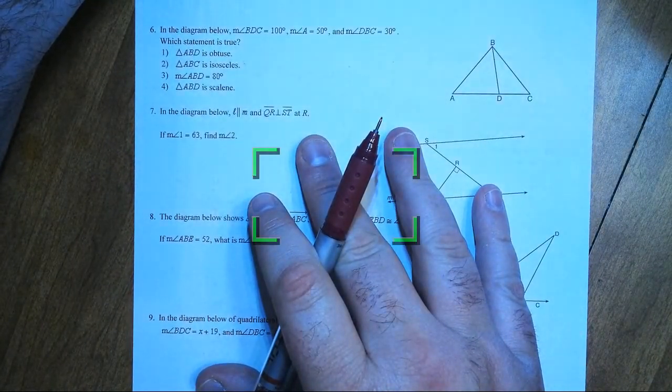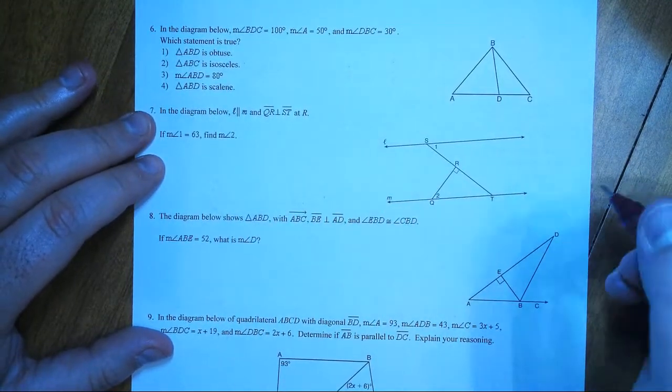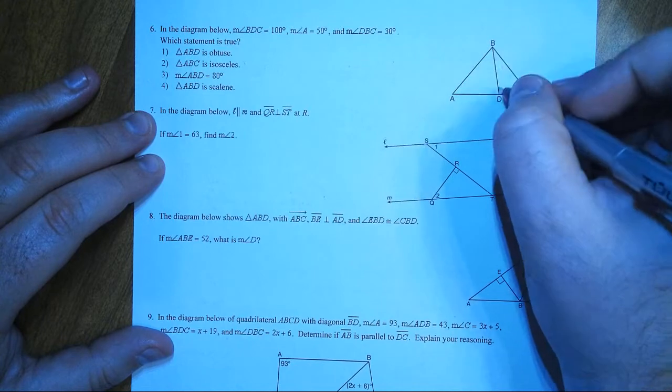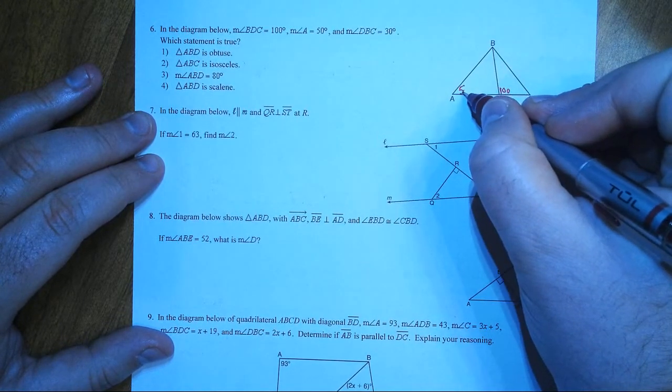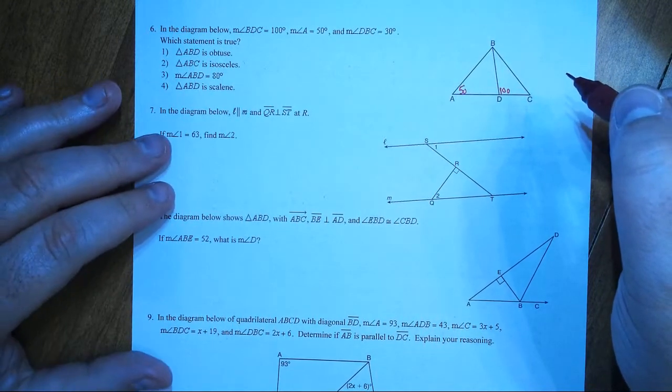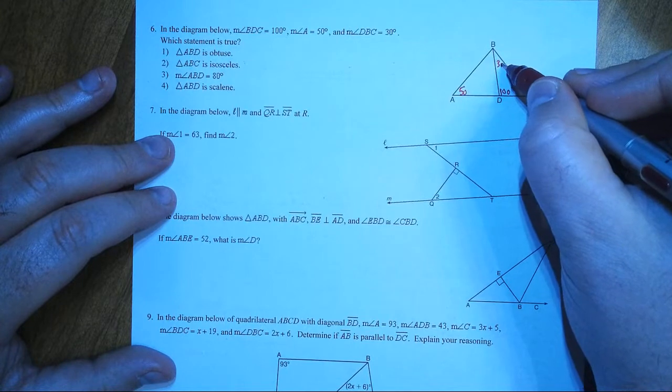All right. Second page here, number 6. And the diagram below of angle DBC is 100. So BDC, this is 100. Label it on your diagram. Angle A is 50. That's the one that's out here. And DCB is 30 over here.